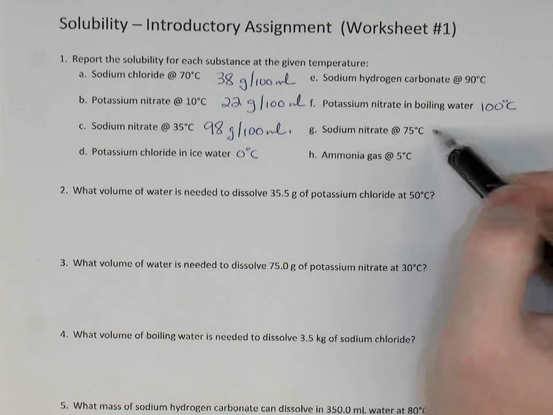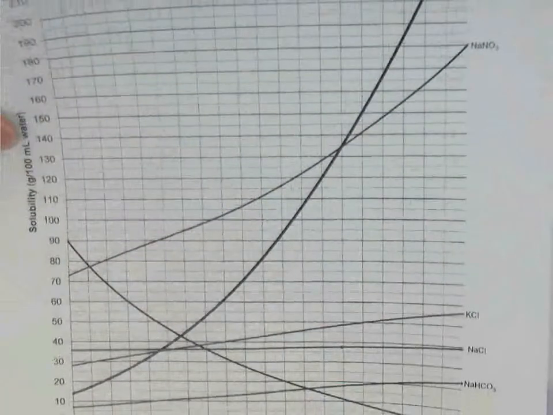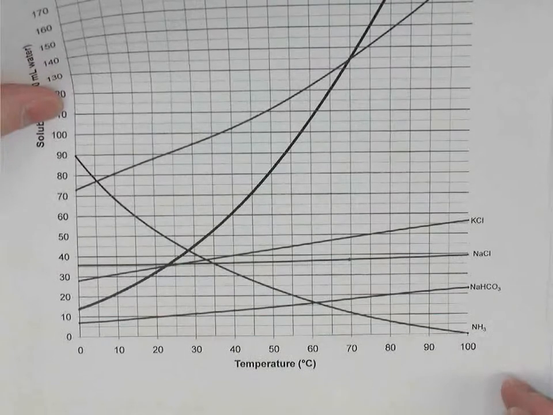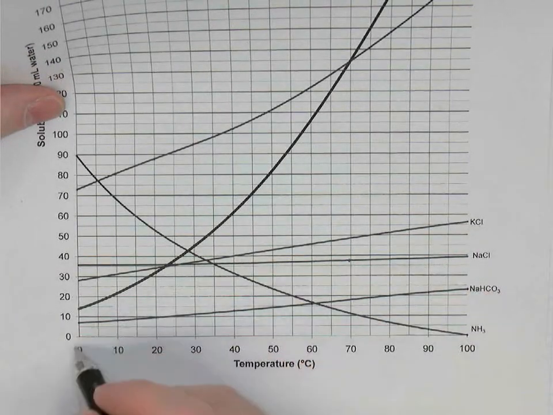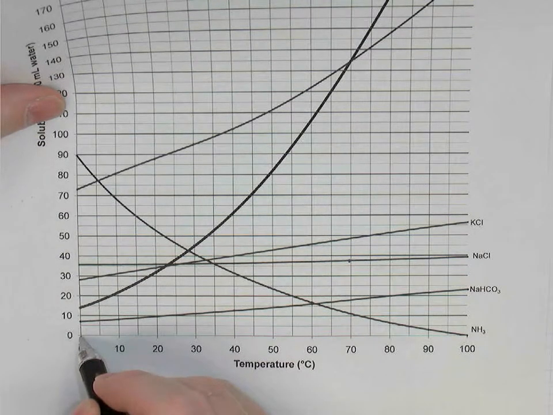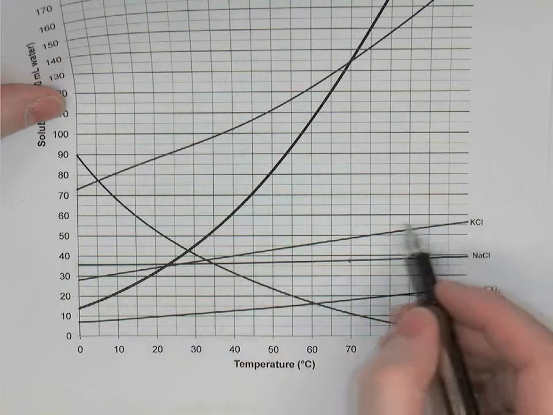so that would be 100 degrees whenever you see the phrase boiling water. So let's do potassium chloride at 0 degrees Celsius. Potassium chloride is KCl, and 0 degrees Celsius is way down here at ice bath, ice temperature. So we drop.